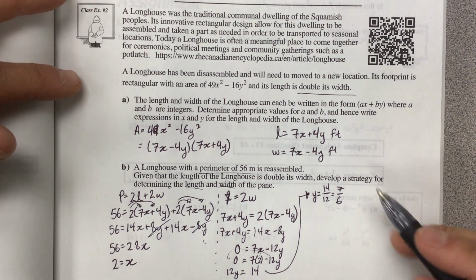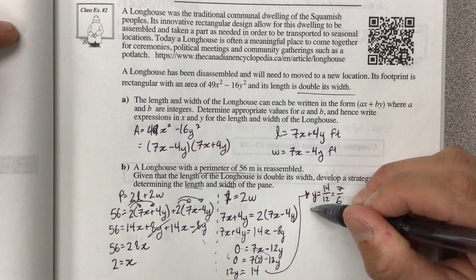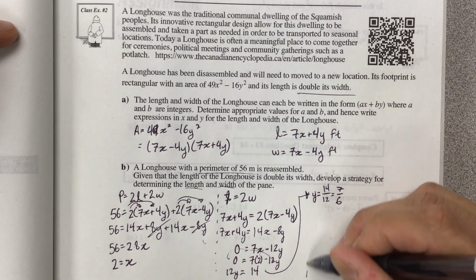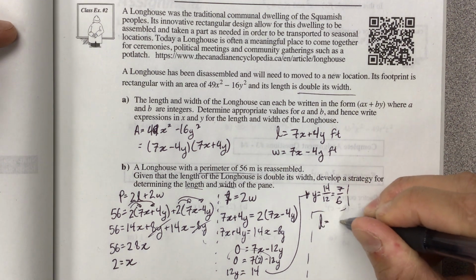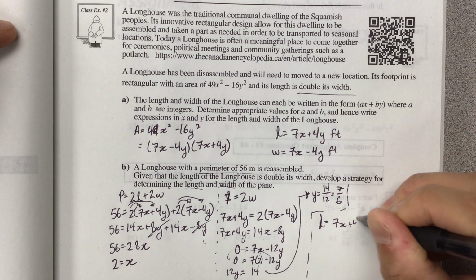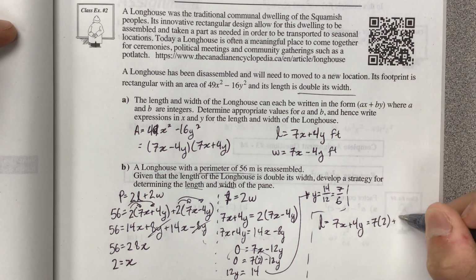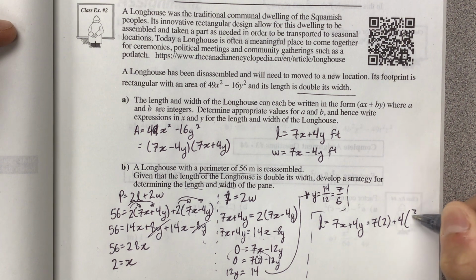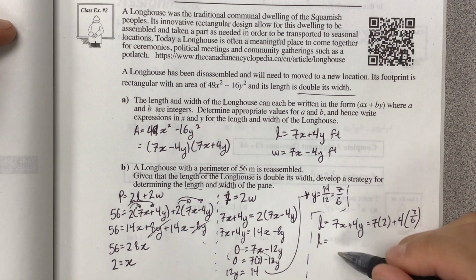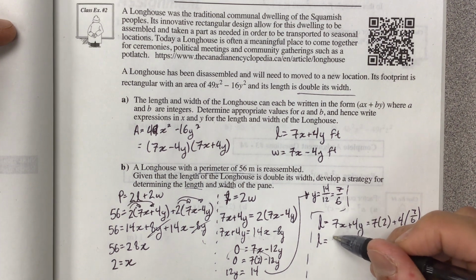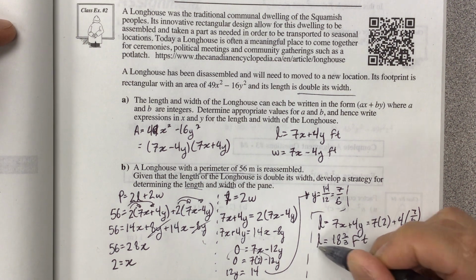So 7 over 6. Now we can determine the actual length, and let's make another little box here. Length is equal to 7x plus 4y, or 7 times 2 plus 4 times 7 over 6. Length would be equal to 18 2/3 feet.